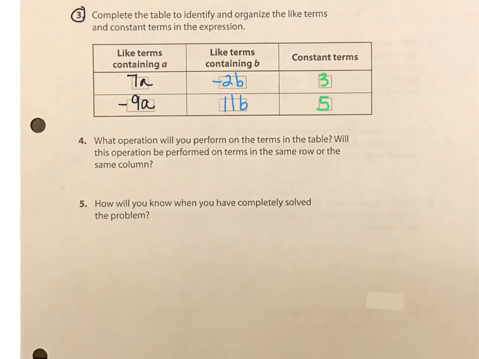The next question, number 4, asks, what operation will you perform on the terms in the table? Will this operation be performed on terms in the same row or the same column? So we are going to add the like terms, and those like terms appear in each column.